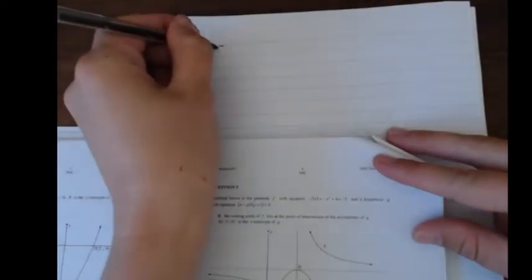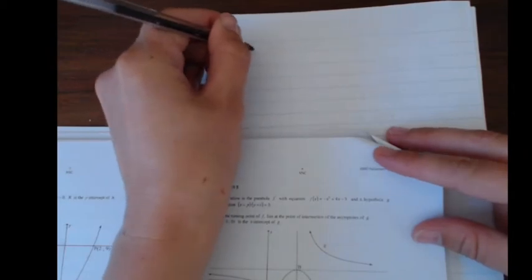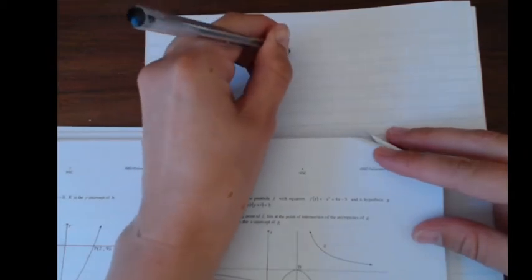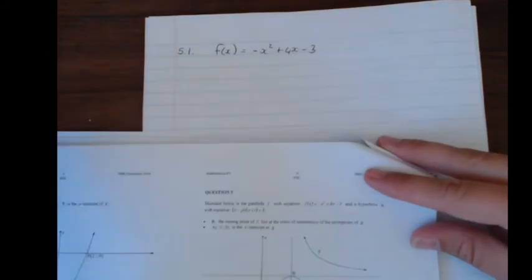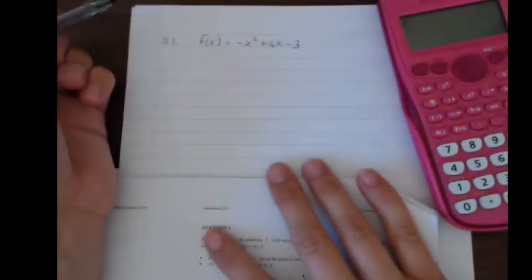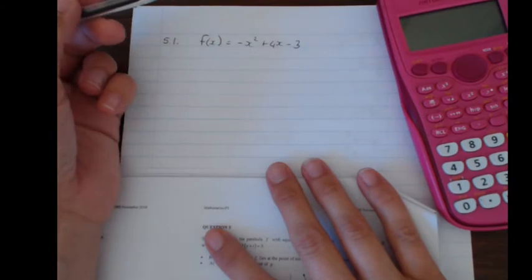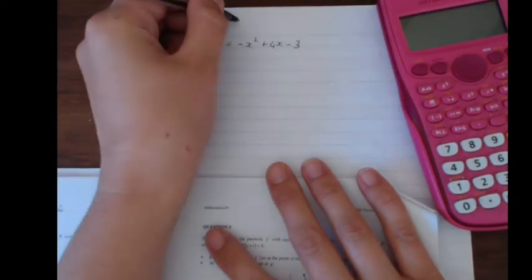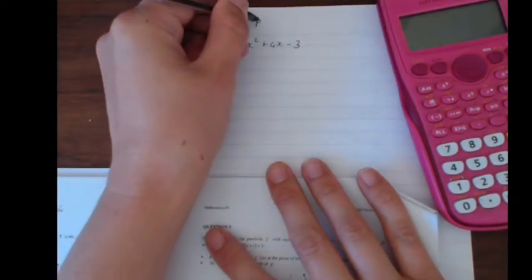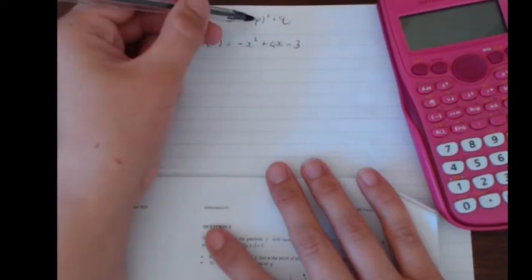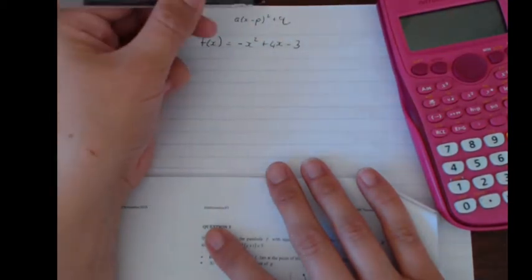So if my equation f(x) = -x² + 4x - 3, the first way to get the coordinates of the turning point is you can just complete the square, because in completed square form it actually looks like that, and then (p; q) is the coordinates of the turning point.